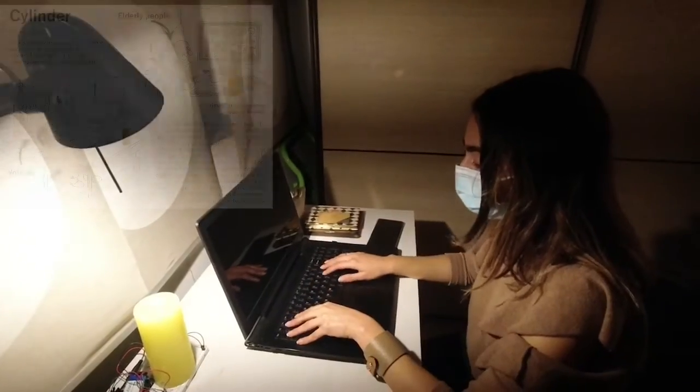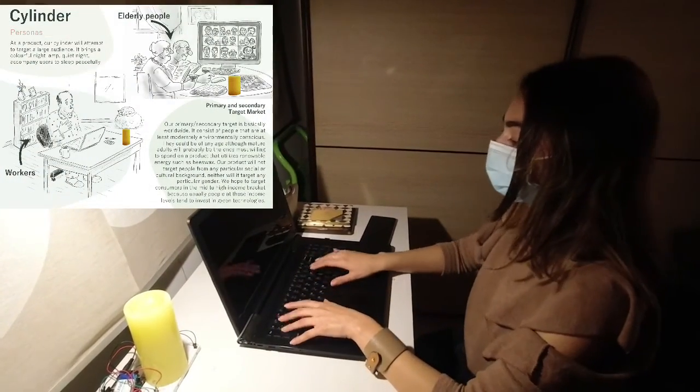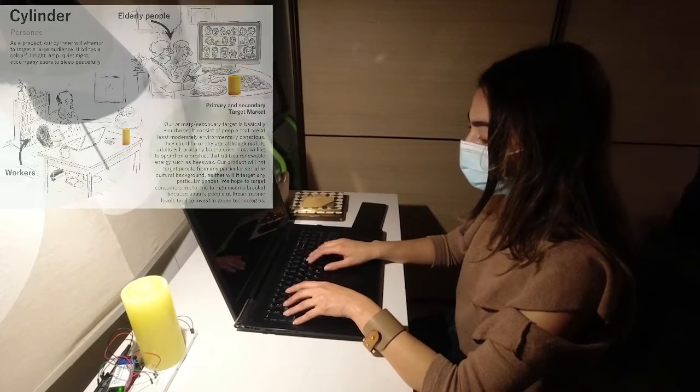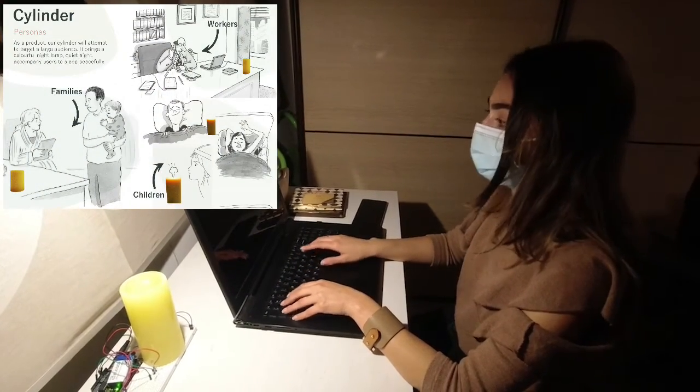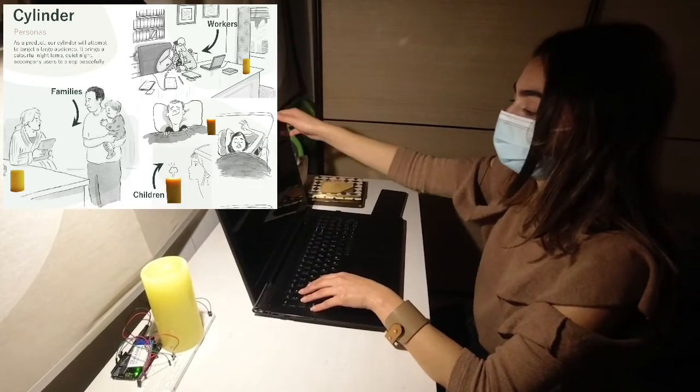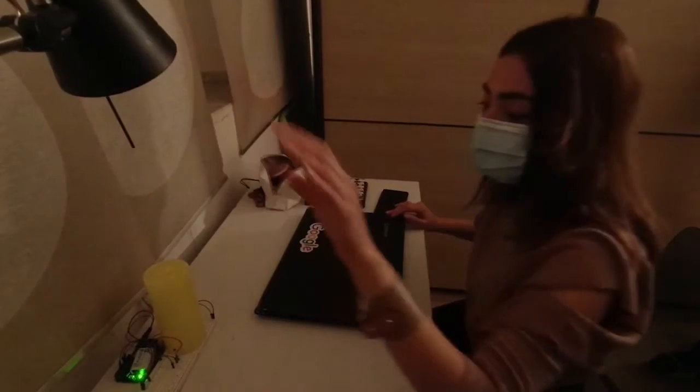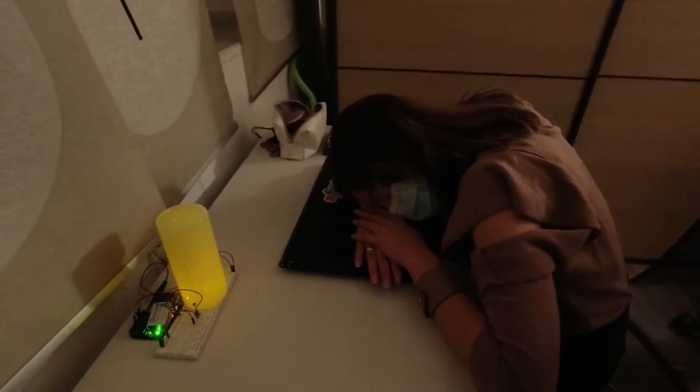The secondary function of our lamp can be an air purifier or mist maker, by adding different sensors. It would be suitable for workers, for youngsters, for anyone who wants to use the light next to them and use a natural product, which is the wax beads.